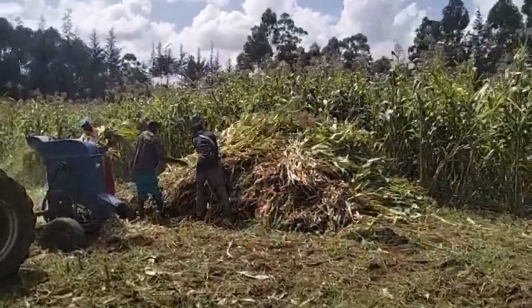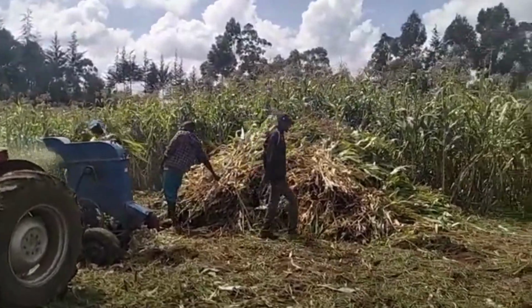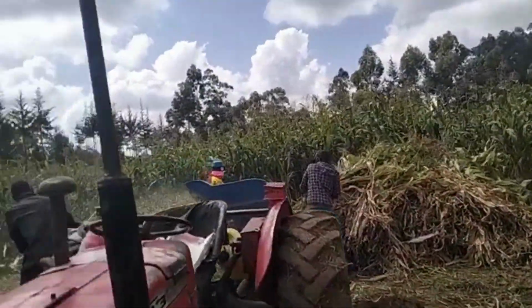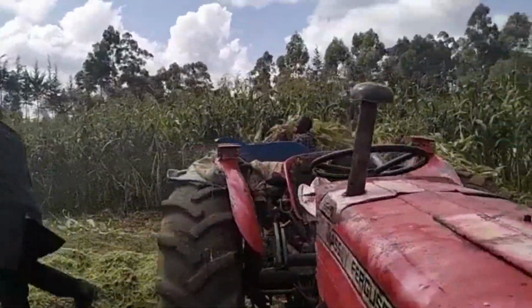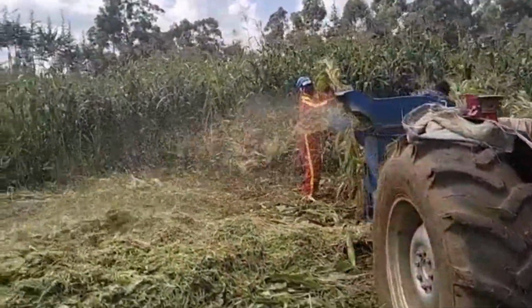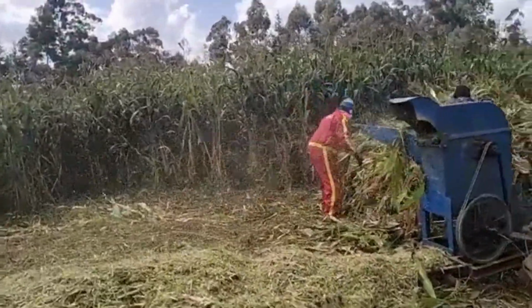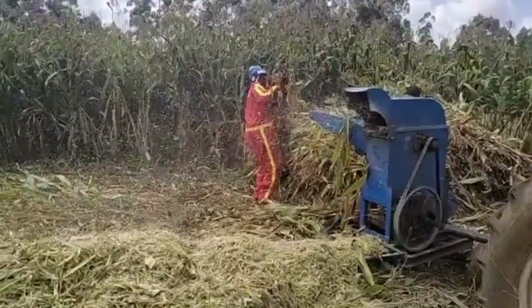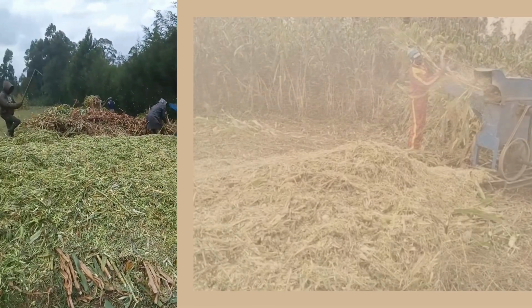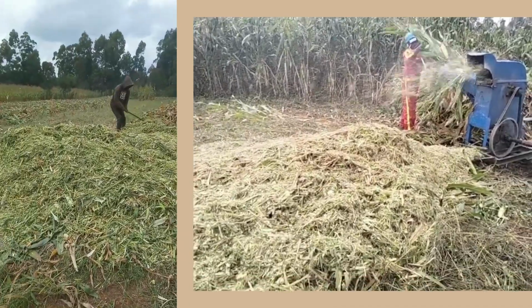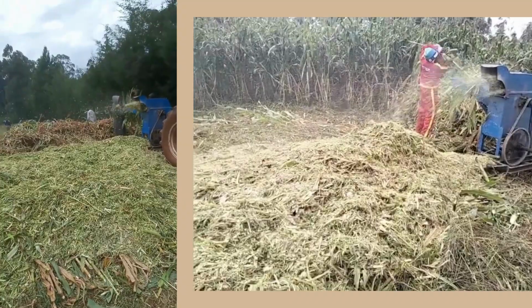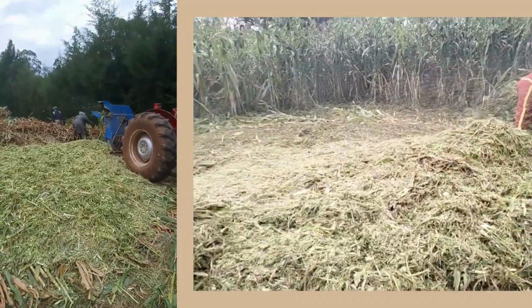The last process now is storage. The silage is left to ferment for several weeks or months, depending on the region that you are in. It's mostly affected by climate or the weather. During this time it develops a distinctive, slightly sour odor. Once the fermentation process is complete, it can be fed to the livestock.